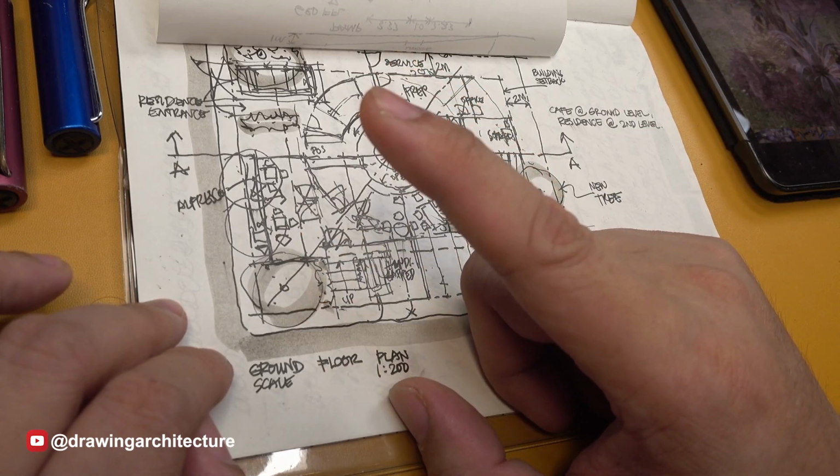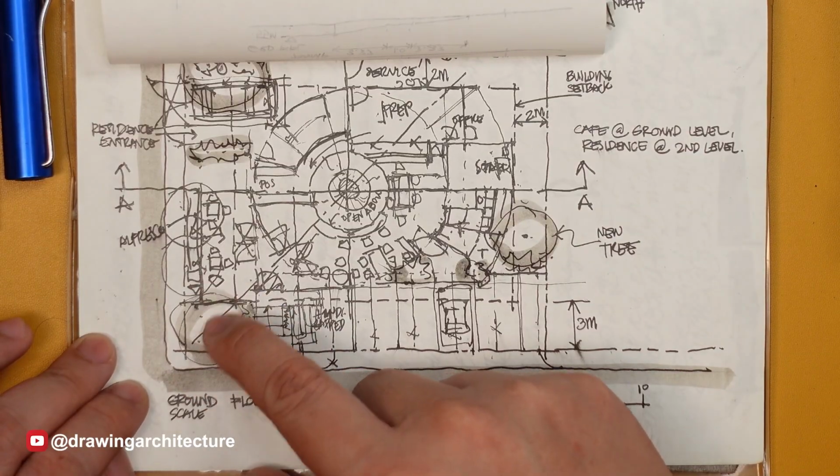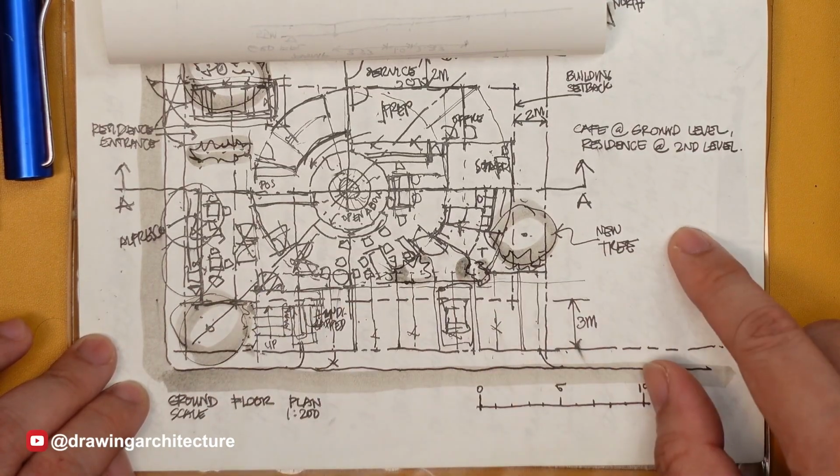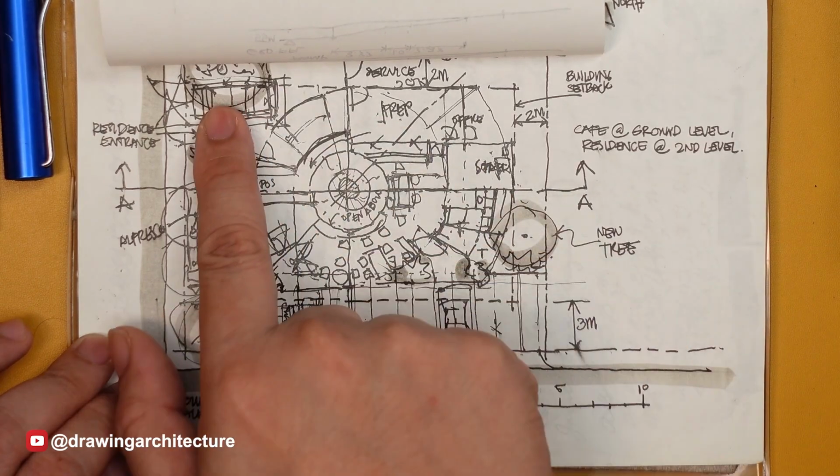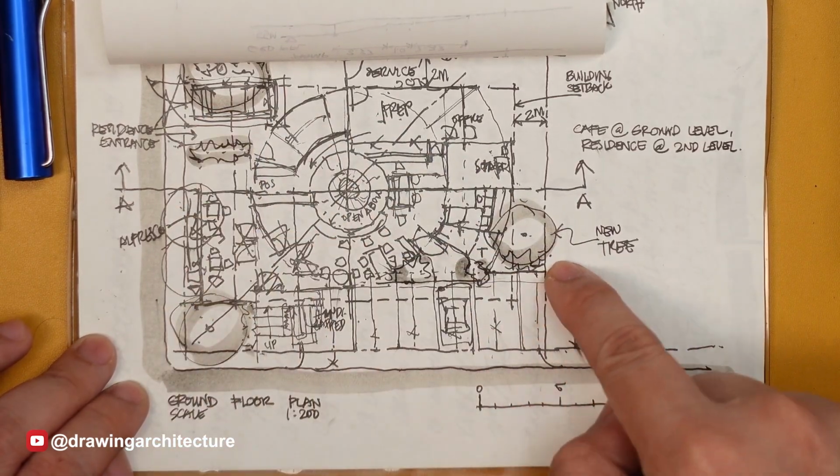Now, trees are a naturally occurring thing, of course, in plants. And if you have existing trees, you can show them in your floor plan and how something like an existing tree is integrated into your architecture. The tree on the corner here is actually existing on the site, and some tree proposals, like new trees, are indicated here.